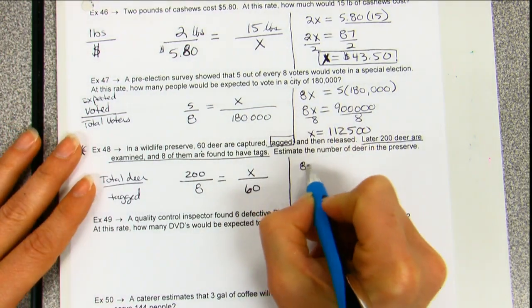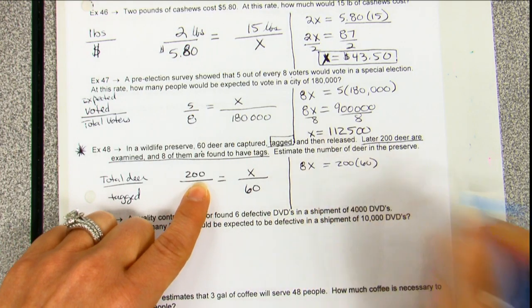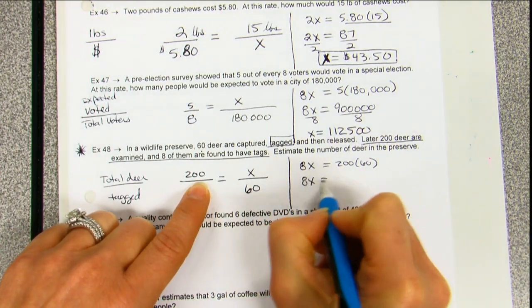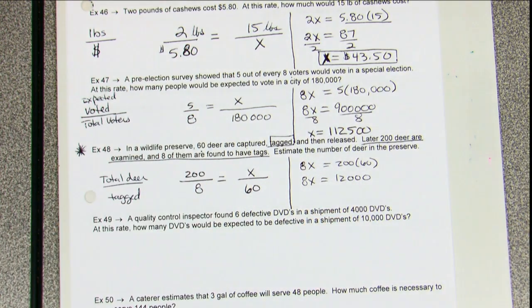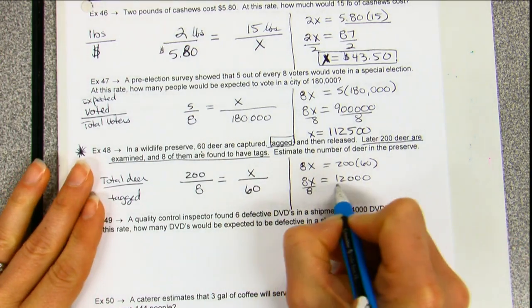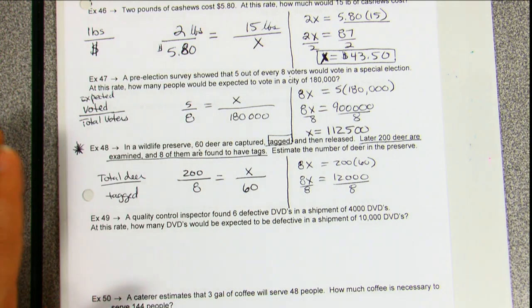So you could say 8 times X equals 200 times 60. So when you take 200 times 60, you get 12,000. And then we could divide by 8. So 12,000 divided by 8 is 1,500.